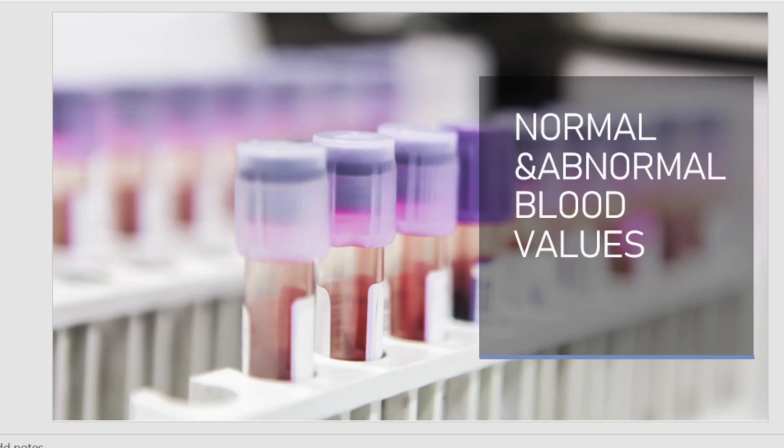We already know what the normal CBP, RFT (renal function test), complete blood group, liver function test, and thyroid function test are. Everything we have to know about the normal values, and abnormal values also we have to know.